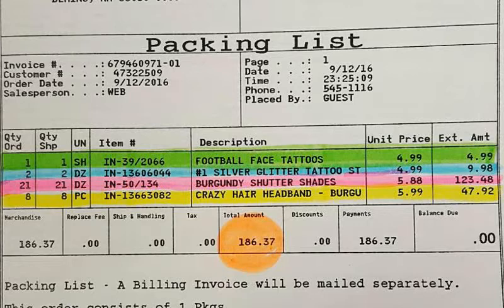Up on the screen, you're going to see an invoice. For Spirit Week last week, I ordered my students headbands, stickers, face tattoos, and sunglasses. If you look at the invoice, this shows you how much money I paid altogether for everything that I bought. So let's do a little breakdown.